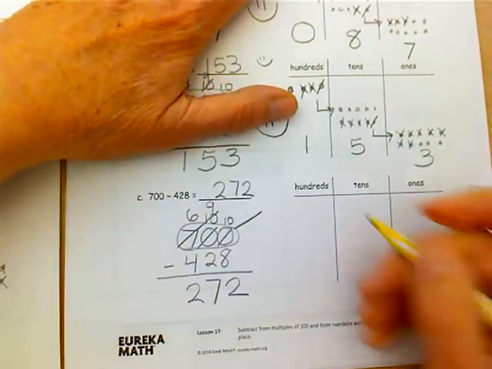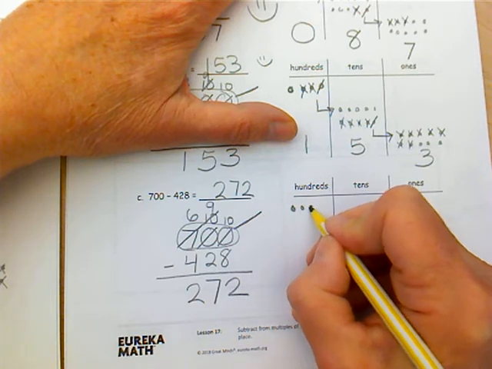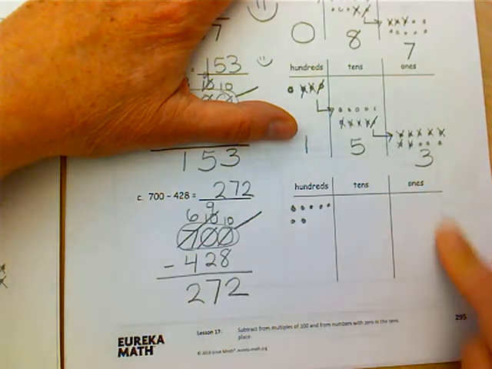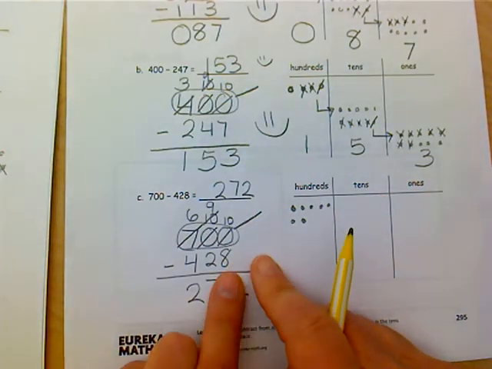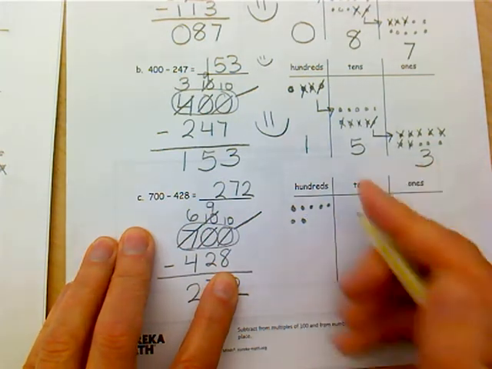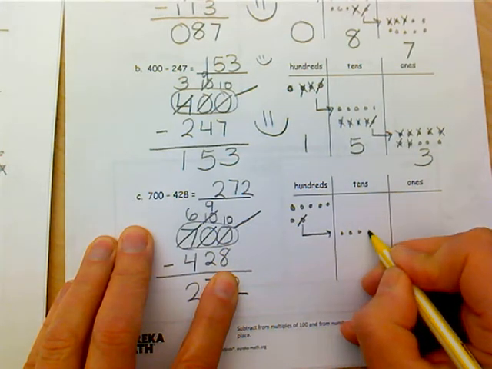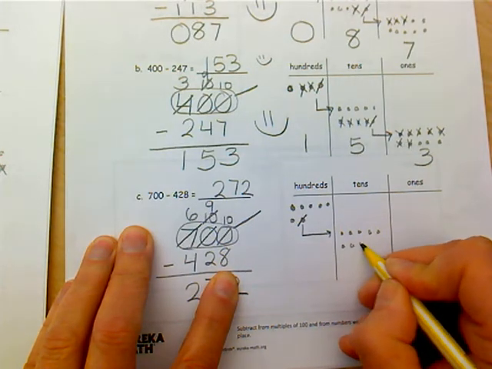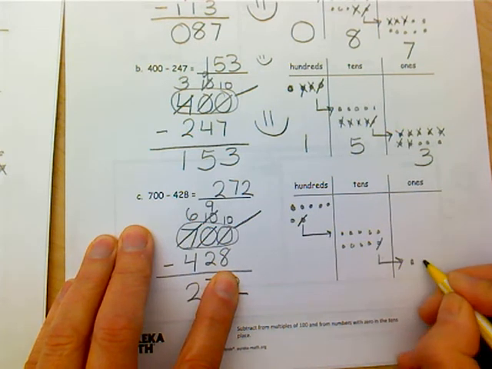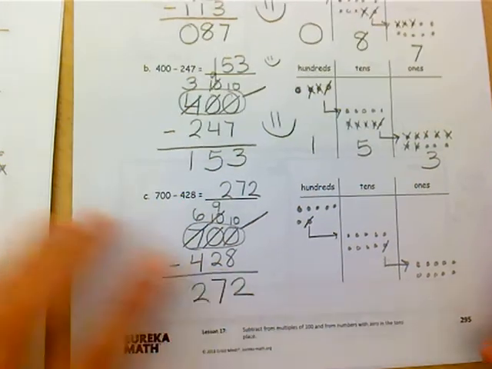I will show the chip model just for those of you who need that chip model. 100, 200, 300, 400, 500, 600, 700, 0 tens and 0 ones. I cannot take 8 ones away from 0 ones. And I have no tens, so I'm going to have to decompose 100. 10, 20, 30, 40, 50, 60, 70, 80, 90, 100. I'm going to have to decompose another 10.